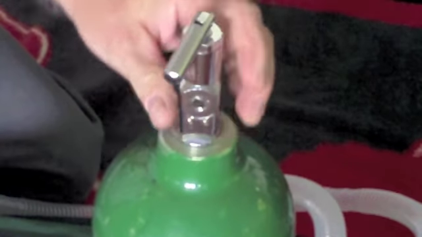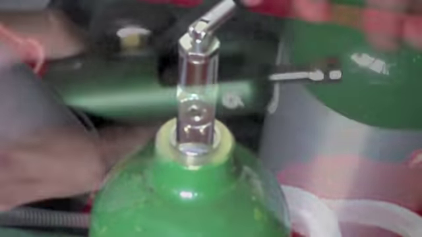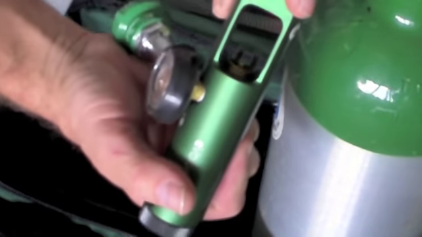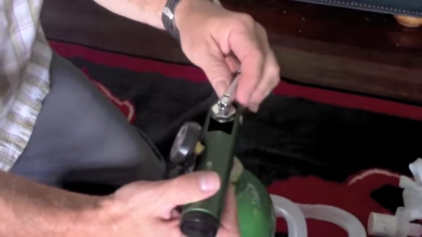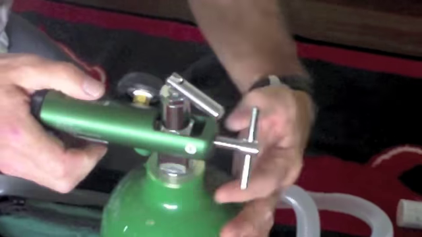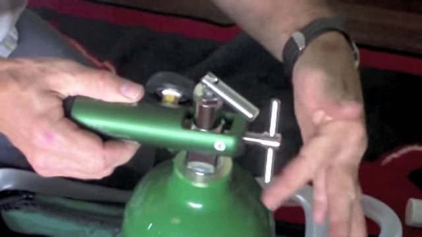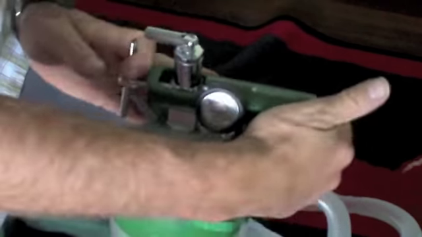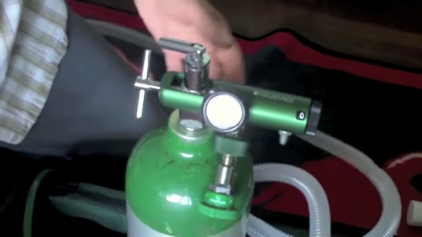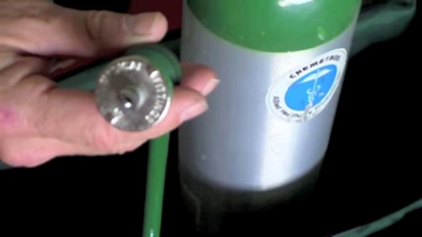To assemble the Whisper Flow device, first attach the valve to the tank. Make sure that the holes are aligned before tightening the clamp. The next step is to attach the CO2 coupler.